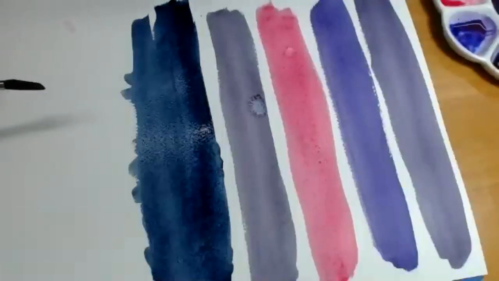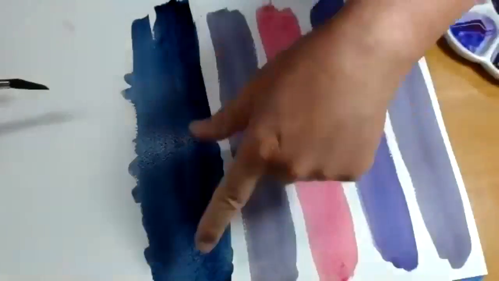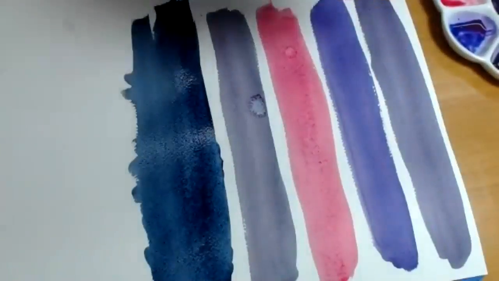Yeah, I don't have graphite gray with me right now. It's not part of the collection, but I will make sure I do that one next. So this is indigo.